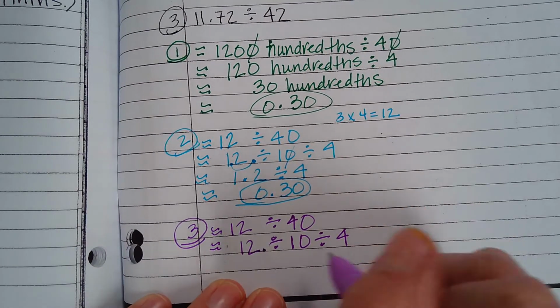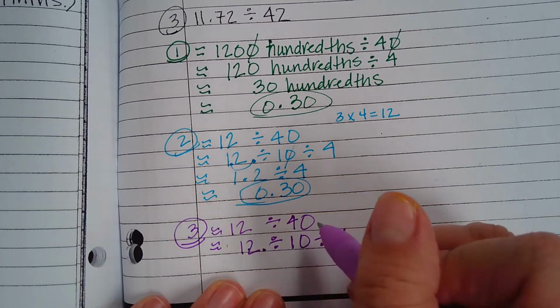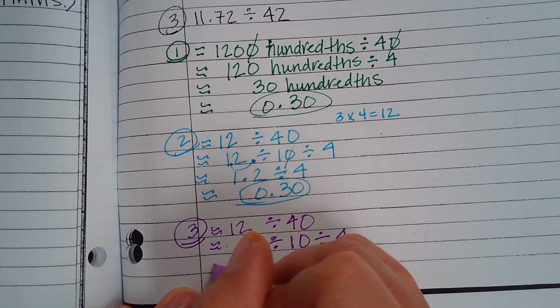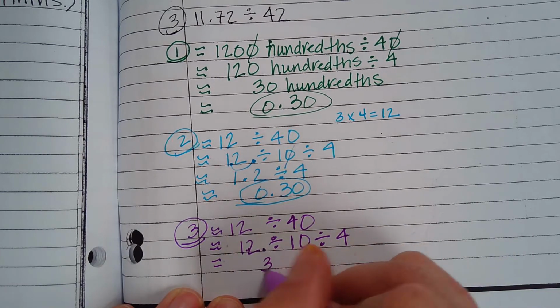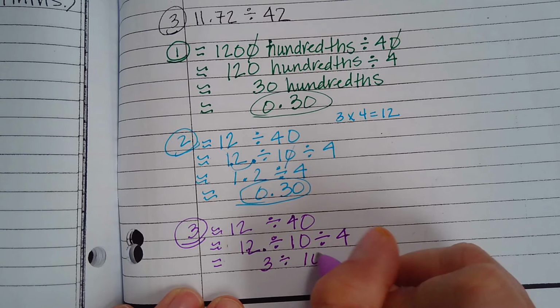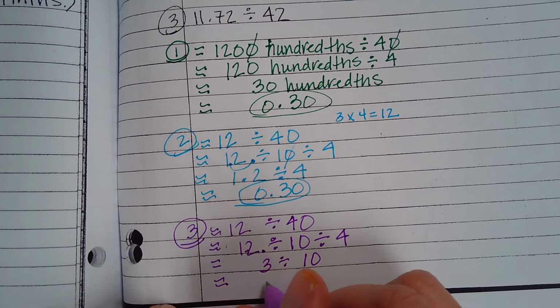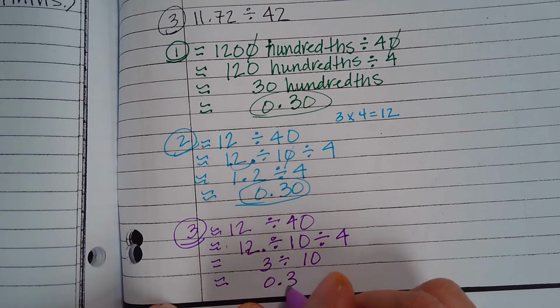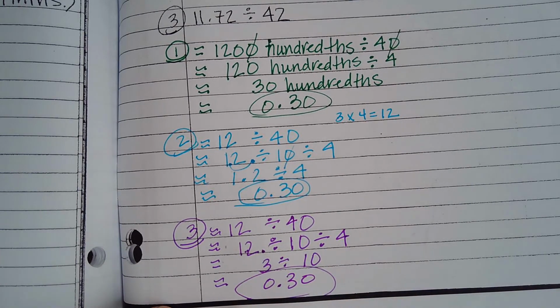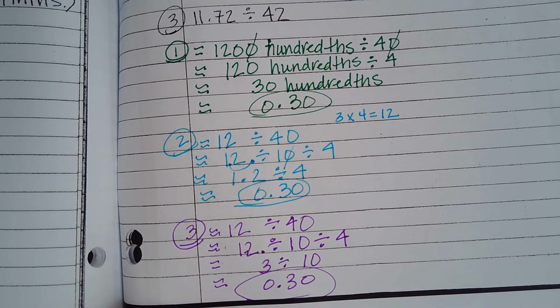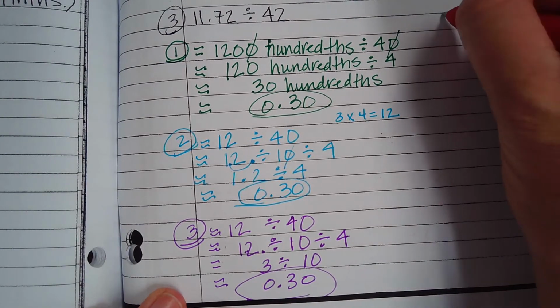Oh, let's do, on this one, let's divide by 4 first. Let's go 12 divided by 4 is 3. Divide by 10. And 3 divided by 10 is going to be 0.30. And option 4. What is your favorite way so far? Number 1. I like option 1. You like 1. I like 2. Okay. I like 1 or 2.